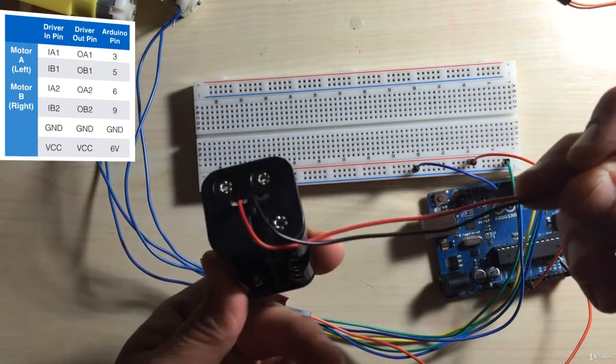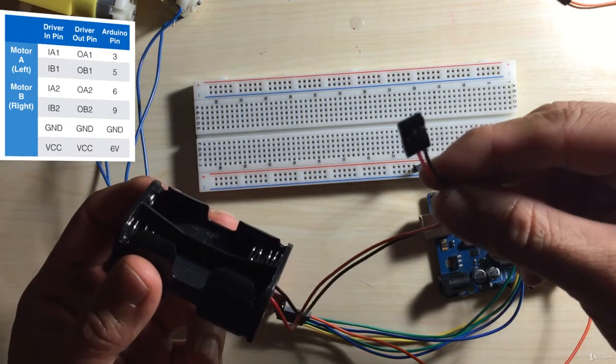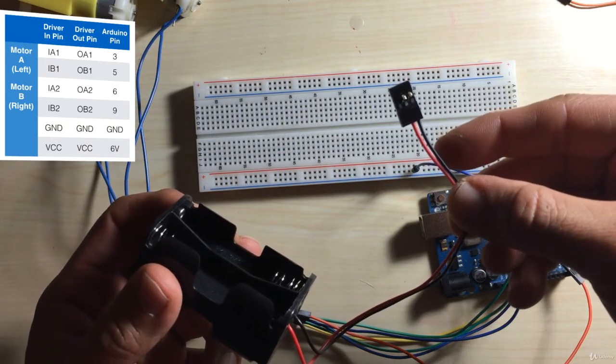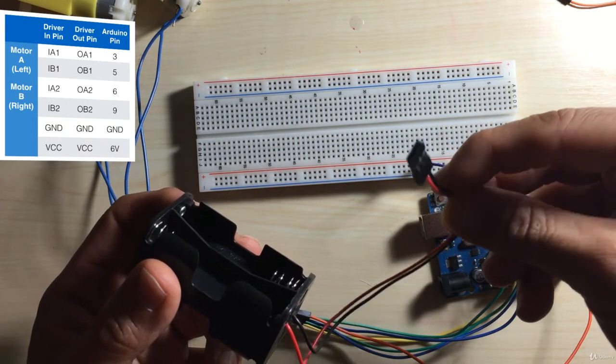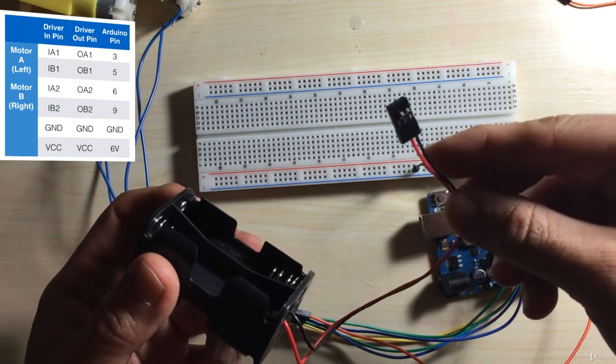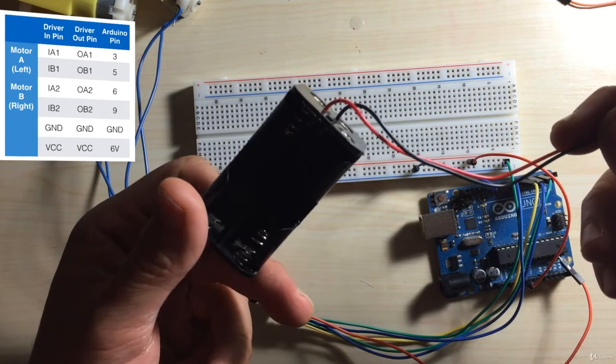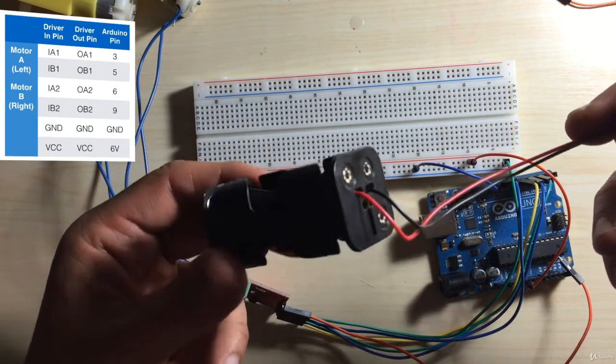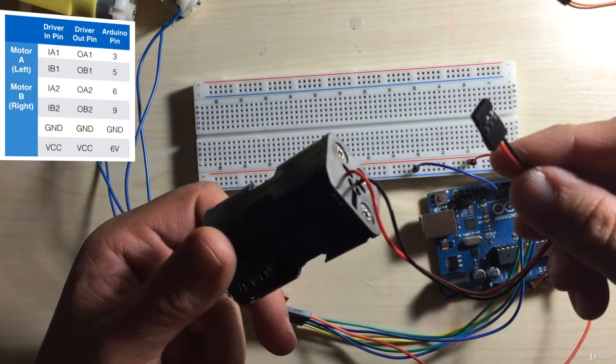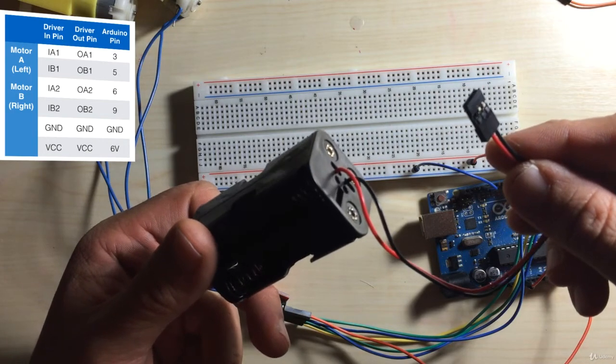And this is pretty handy in that there's a female connector at the end, which makes it easy to plug into a circuit. So this is already attached on here. Also, it's more compact than the battery holder that came with the kit. So this is what I'll recommend to use for your external power source.